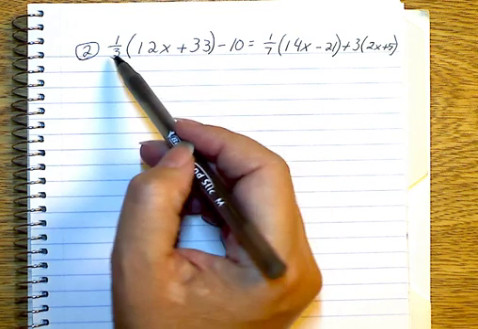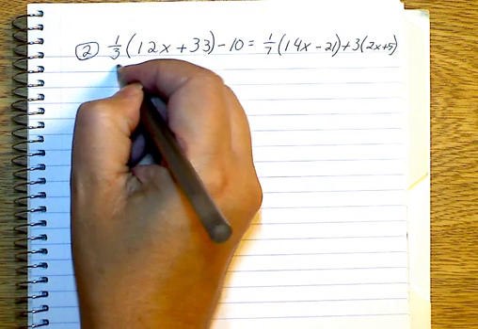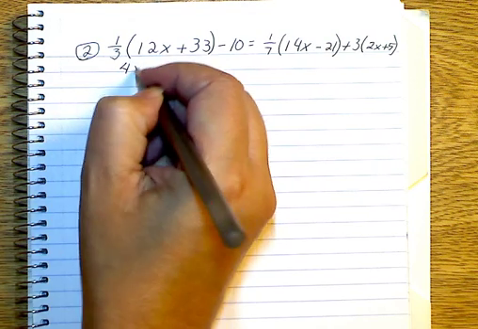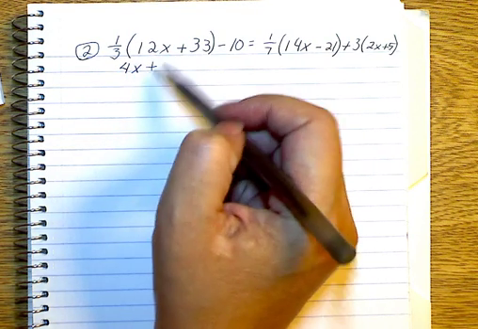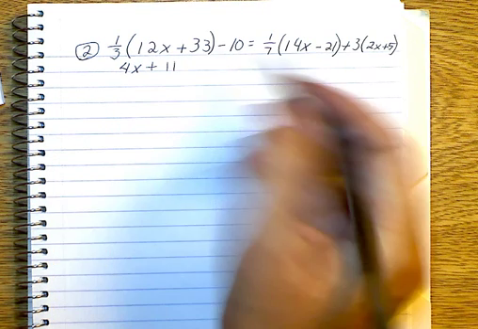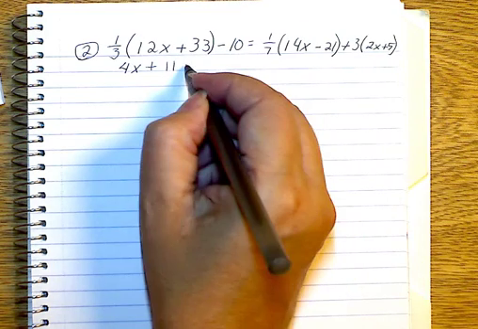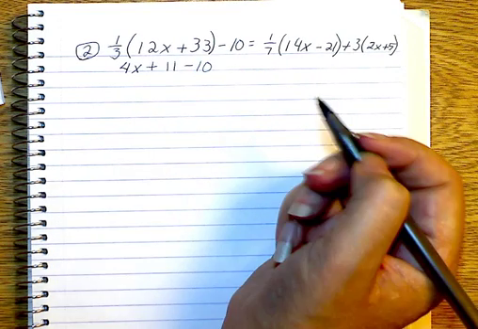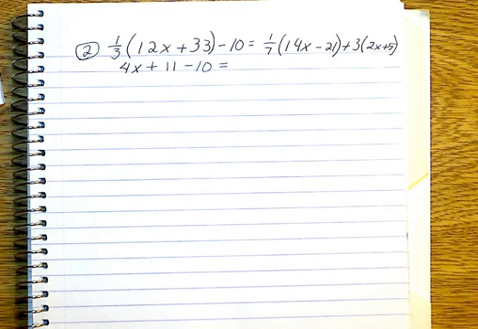So we have 1/3 times my 12x gives me my 4x plus 1. And then the parenthesis is gone, so now I can bring down my minus 10. And now I want you guys to see what you think the right-hand side is. So I want you to try the right-hand side the exact same way as I just did the left.